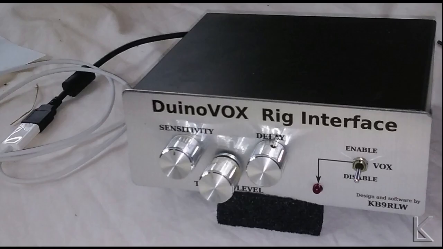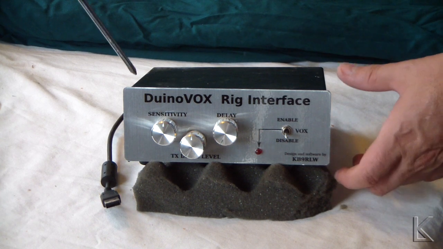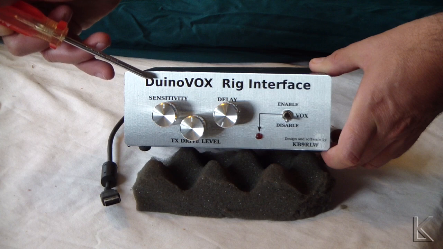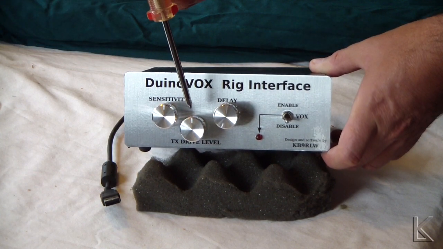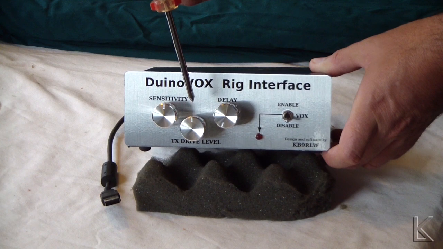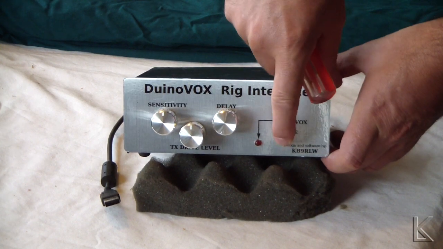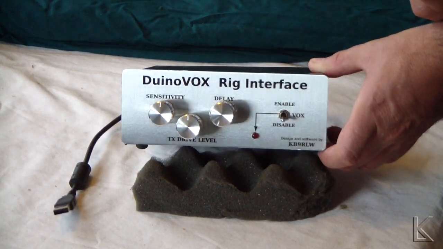Okay, here's a closer look at my build of the DuinoVOX. Okay, here is the DuinoVOX front panel. As you can see, we've got sensitivity control, the delay control, and down here is the transmit drive control. Over here is our Vox enable switch that switches power from the USB cable to the internal circuitry.